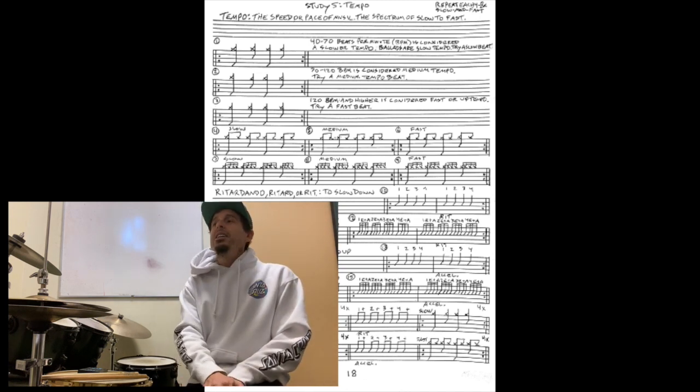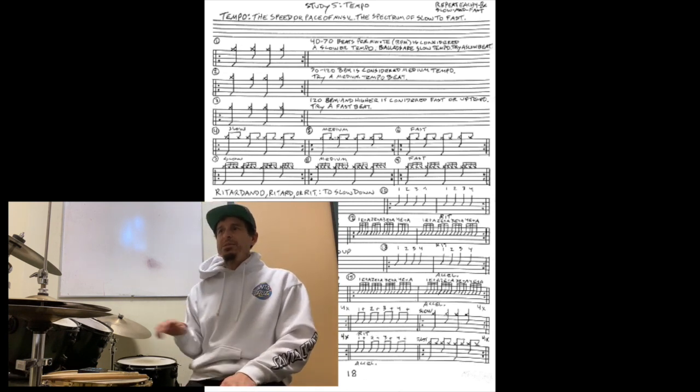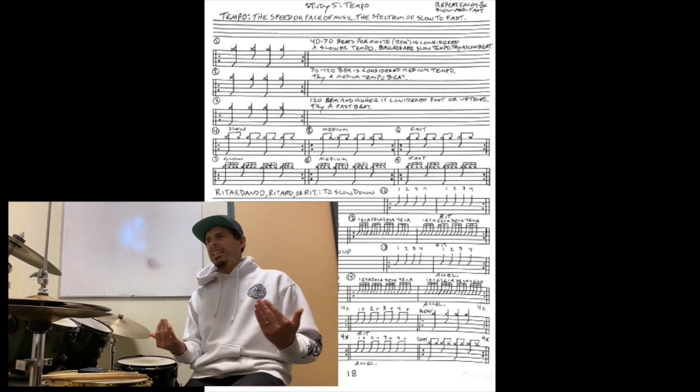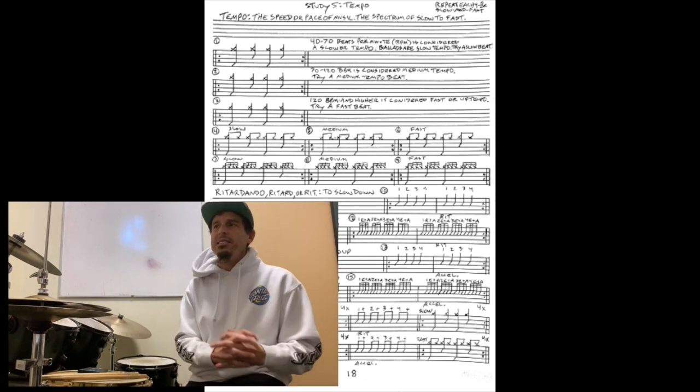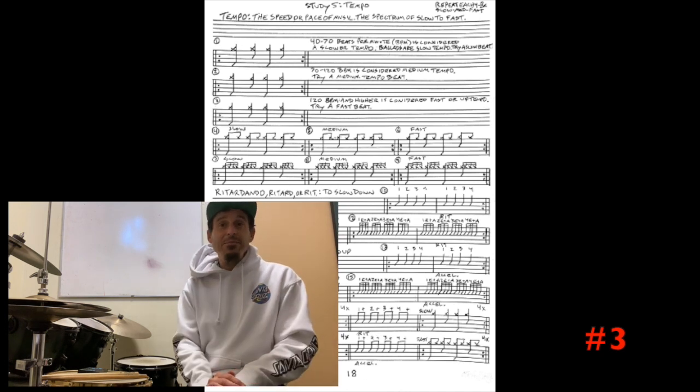to get really fast. So remember, your 16th notes are going to be a lot harder to get up to this faster tempo, so I'm just going to kind of leave it on a little bit of the backside of some of these tempos. But for number 3, just play your basic quarter note beat and try to play it at a faster tempo.